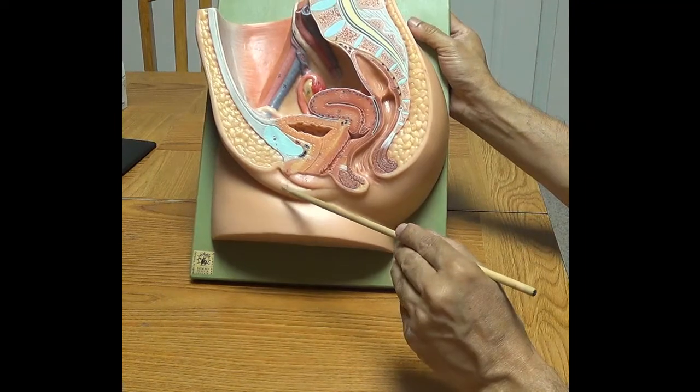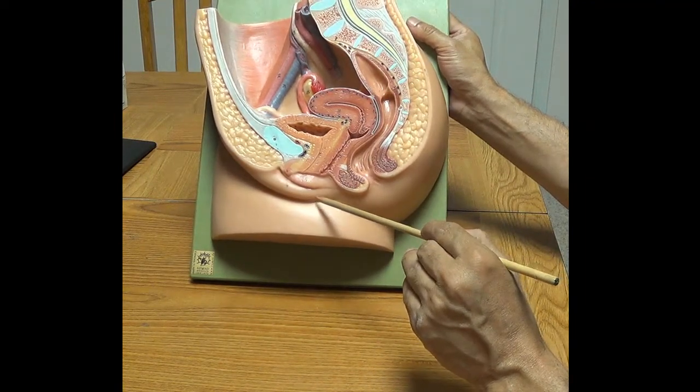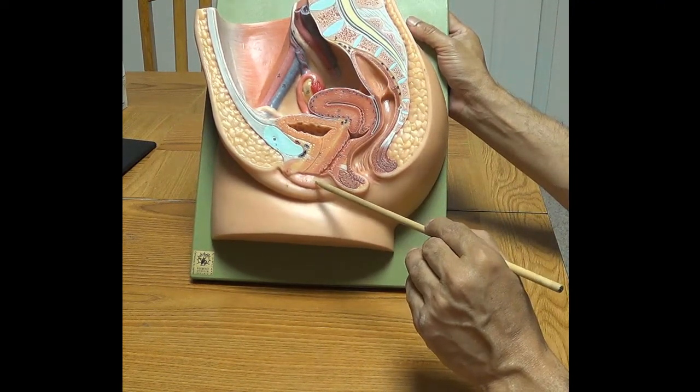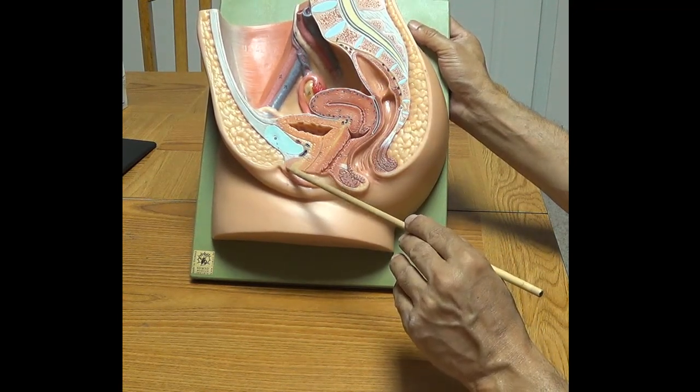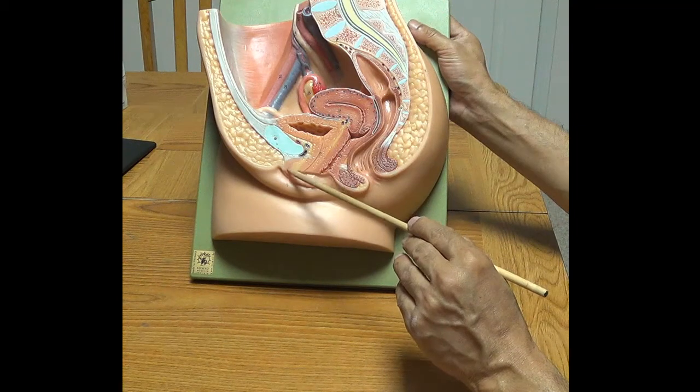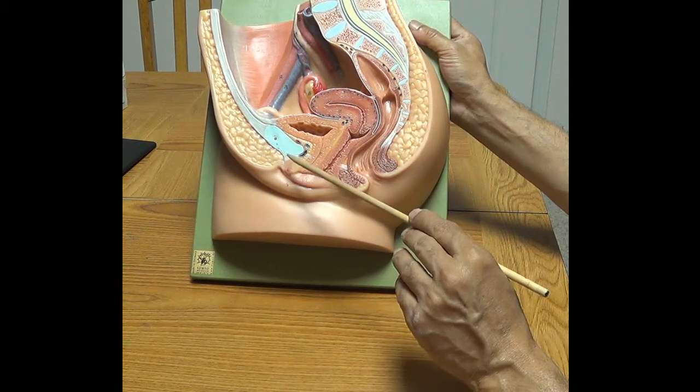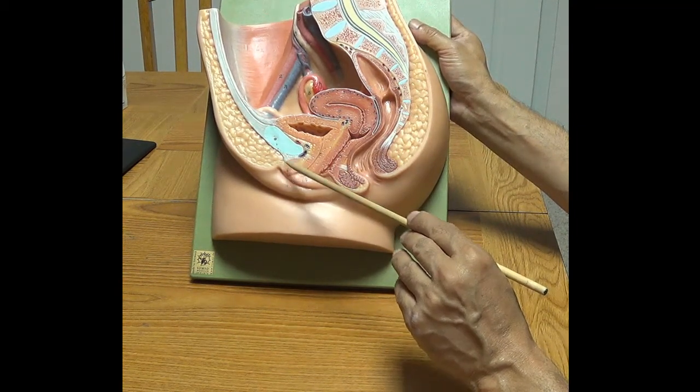So this is the labium majus or labia majora. This is the labium minus or labia minora. This is a sensitive structure, has a lot of blood vessels and nerves. This is called the clitoris, okay.